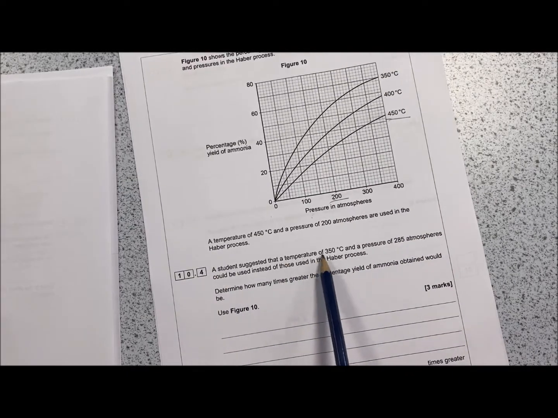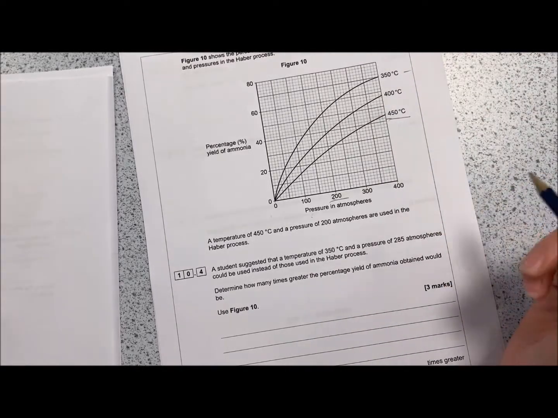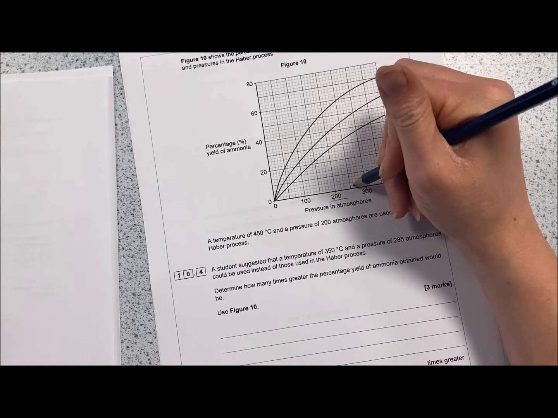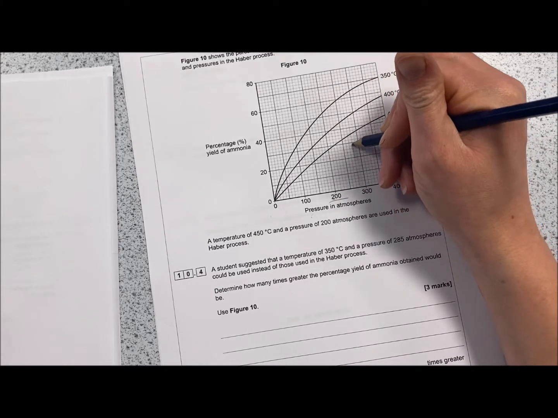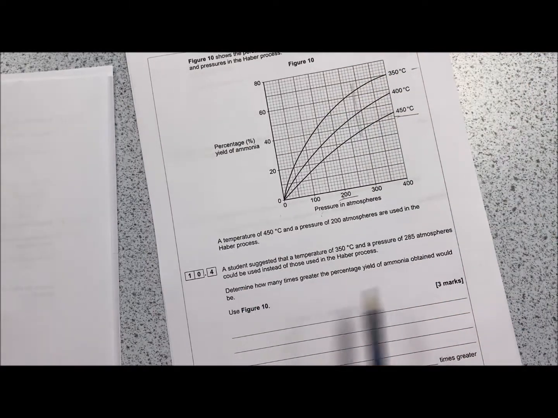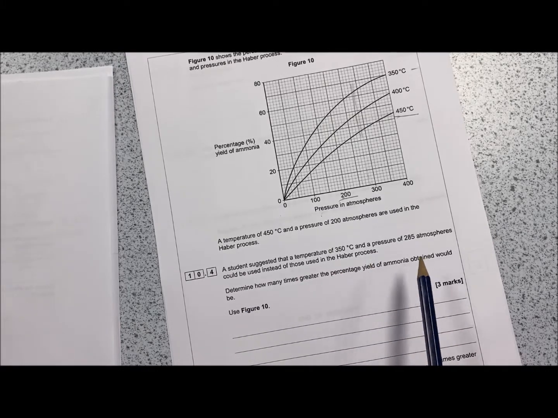A student suggested using a temperature of 350 and a pressure of 285, which should be out here, could be used instead of those used in the Haber process. Determine how many times greater the percentage yield of ammonia obtained would be.